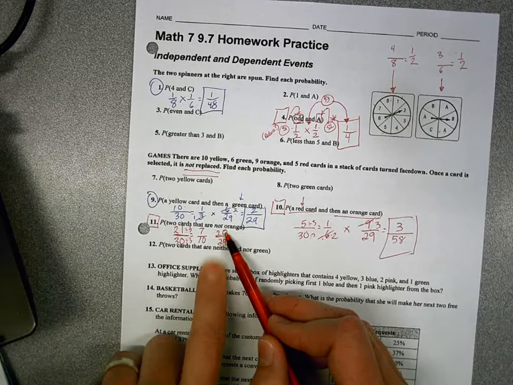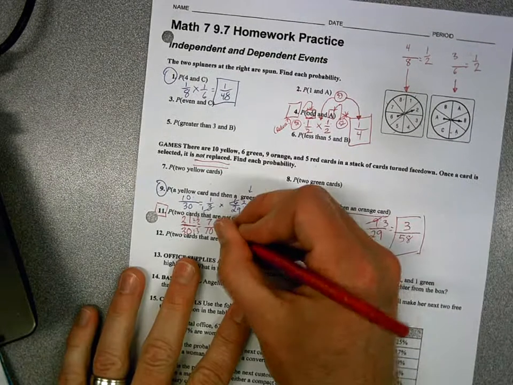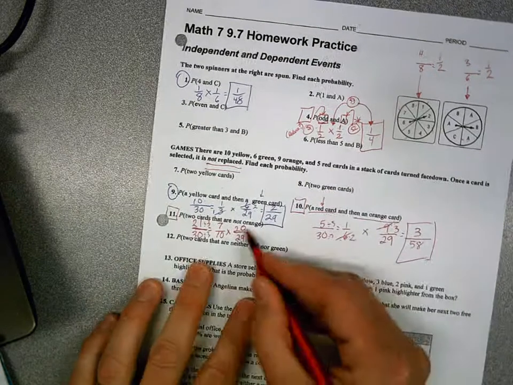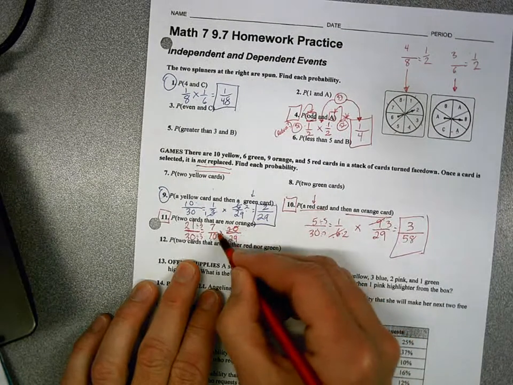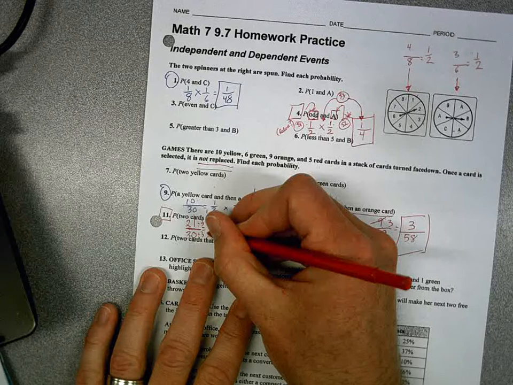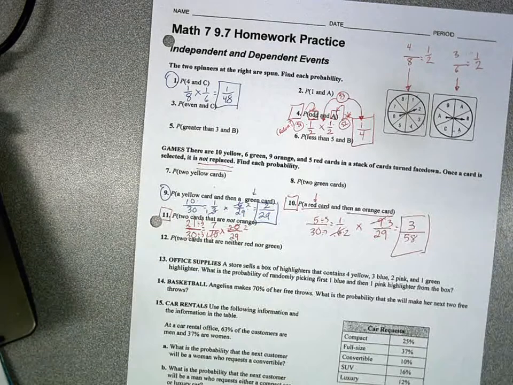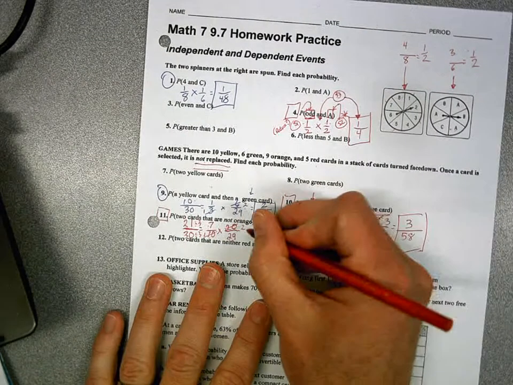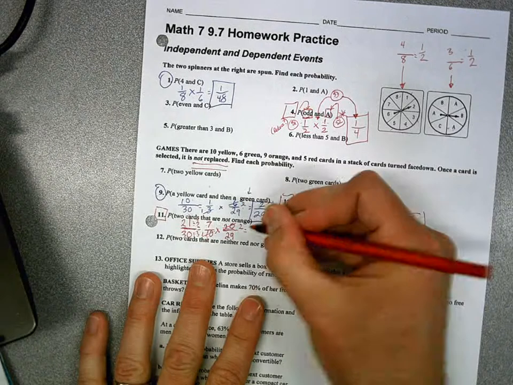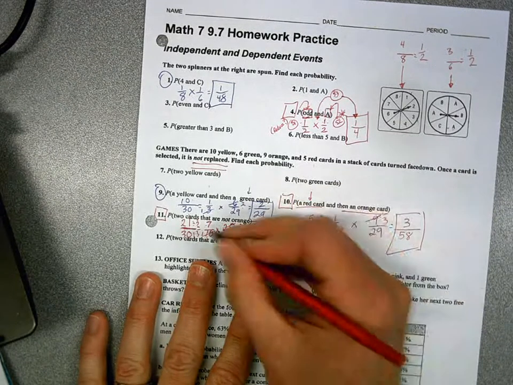All right, here we go. I'm going to go ahead and multiply them. 20 and 10, I can cross-reduce both of them by 10. This becomes a 1. This becomes a 2. 7 and 29 I can't cross reduce. So when I multiply straight across, 7 times 2 is 14. 1 times 29 is 29.